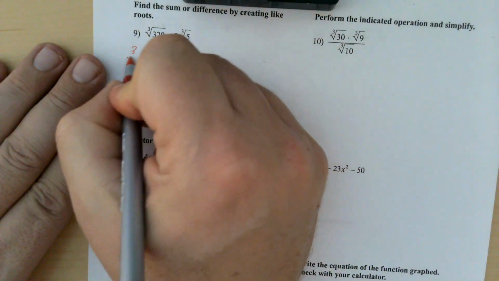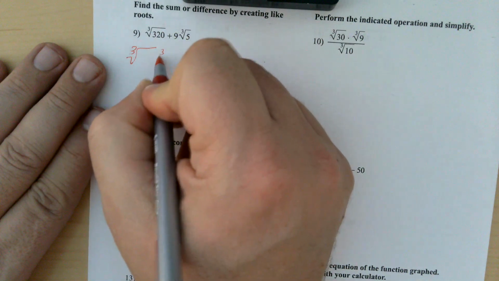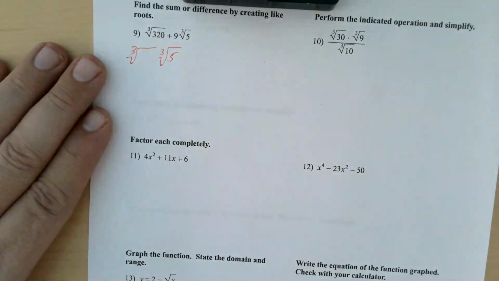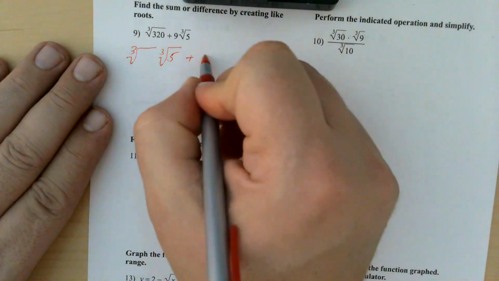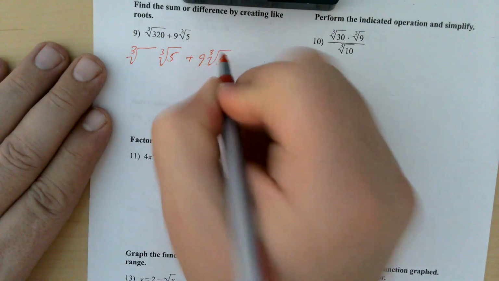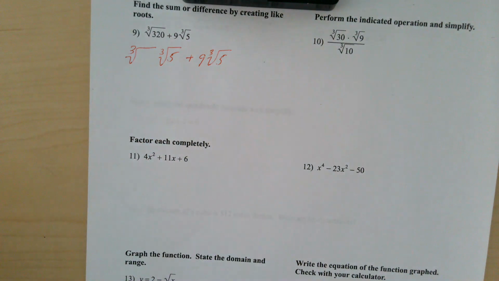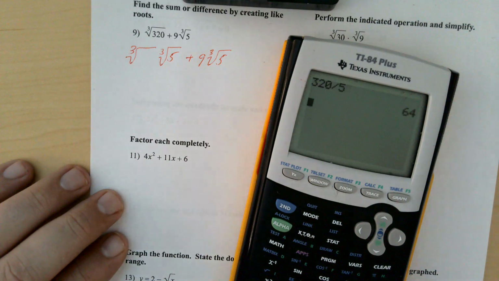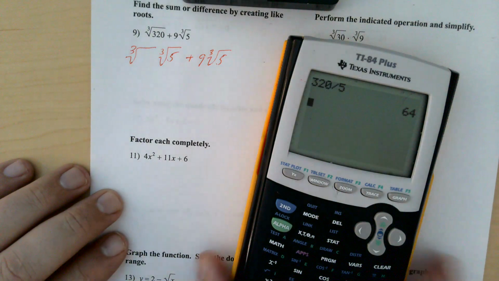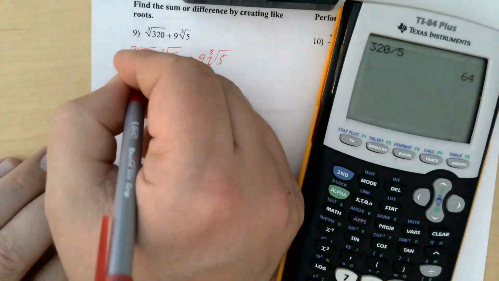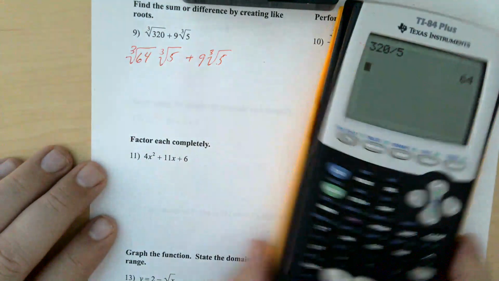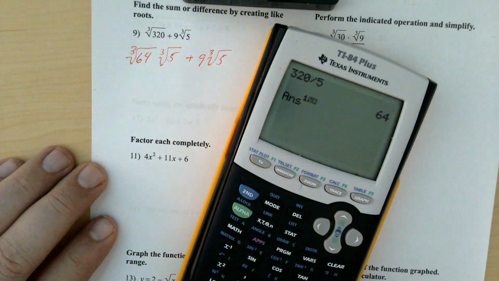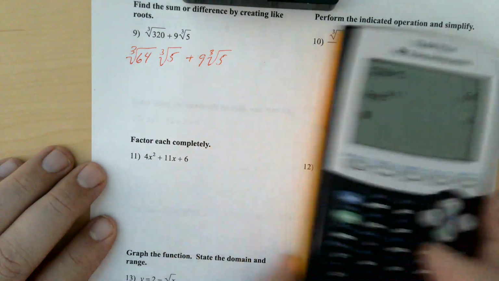Chances are I'm going to be able to break up 320, where I'm looking really for the largest perfect cube that fits into 320, but I'm going to feel pretty confident that when I take my calculator, when I take 320 divided by 5, we're going to see a perfect cube. And it's 64. 64 is a perfect cube. And the cube root is 4. Just to prove this, if I raise this to the 1/3 power, I get a 4.